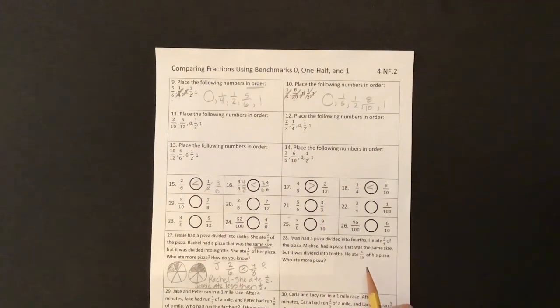So when you're explaining how do you know, really all of this is an explanation. A picture explains how you knew. Your sentence explaining it, that's how you knew. We have the comparison statement. All those are good ways to explain how do you know. Go ahead and do number 28 on your own, and then we'll look at number 29 together.